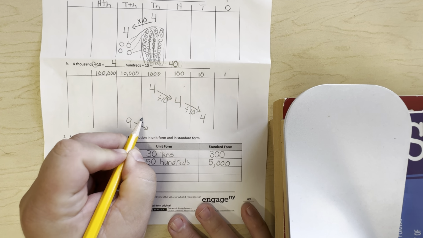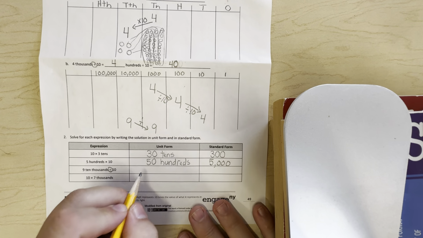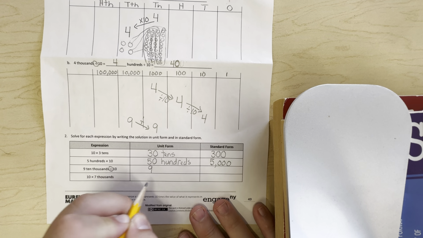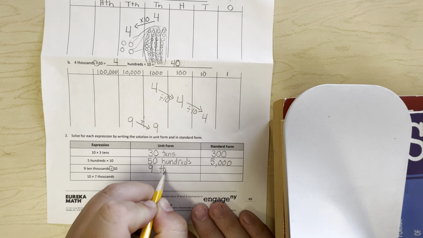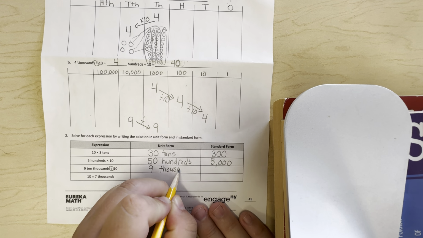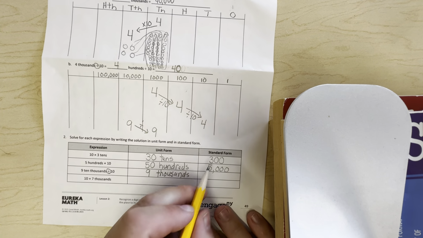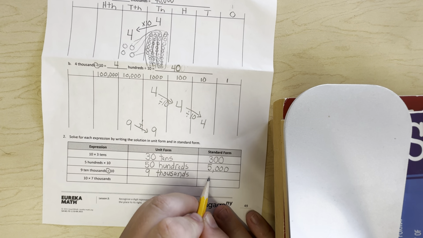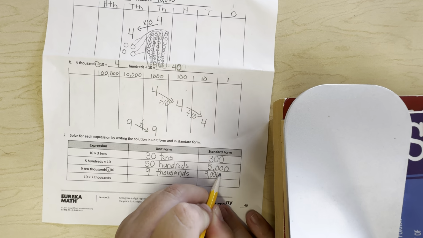So one hop to the right, I'm dividing. Now that 9 is in 9,000s. That's in unit form, or in standard form, 9,000.